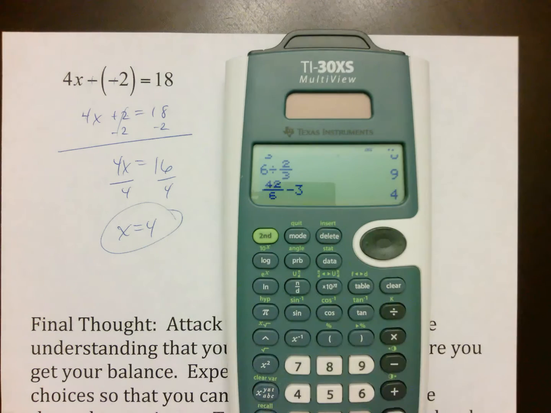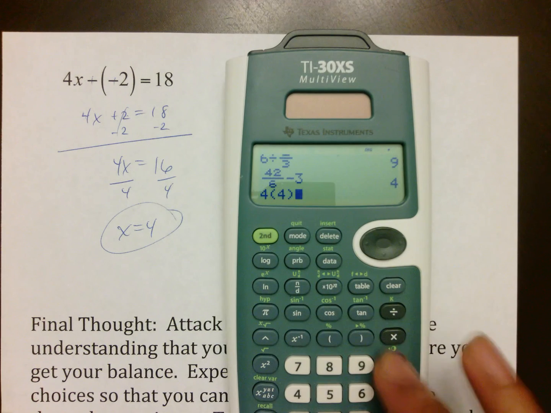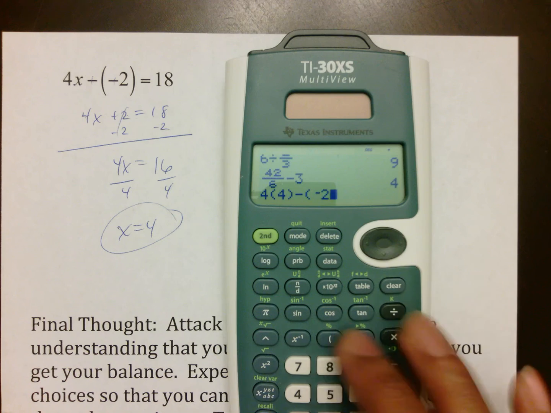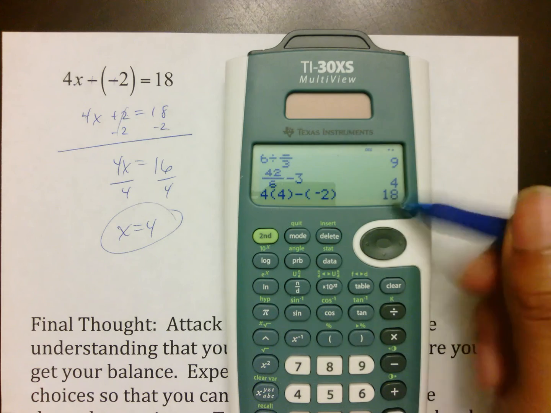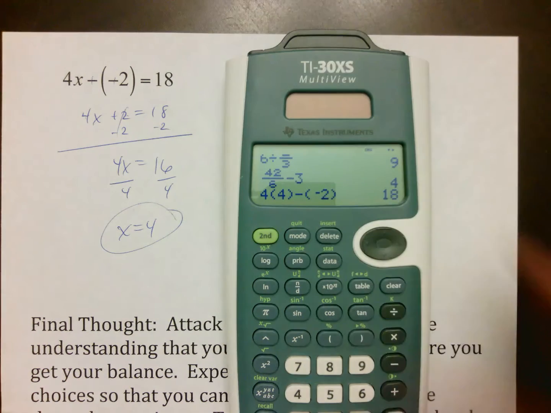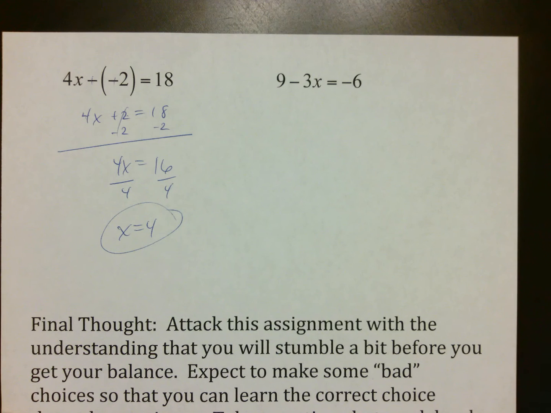And again, if you want to check that out, 4 parentheses 4 minus parentheses negative 2 equals, you get an 18 here, you got an 18 up there. That tells me that I got it right.